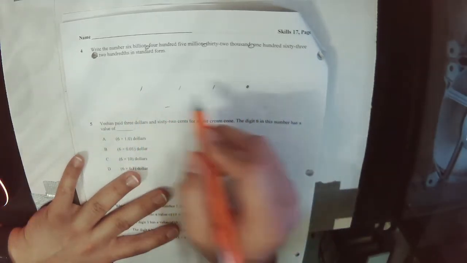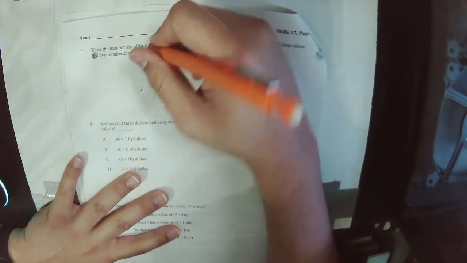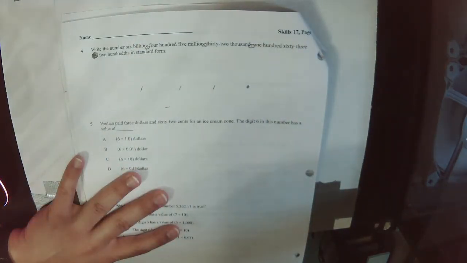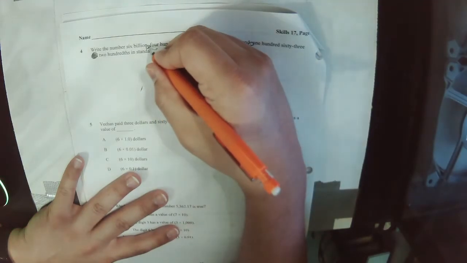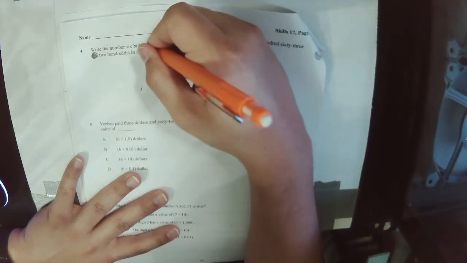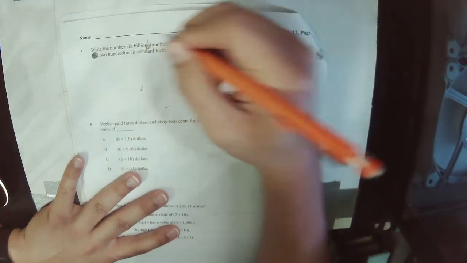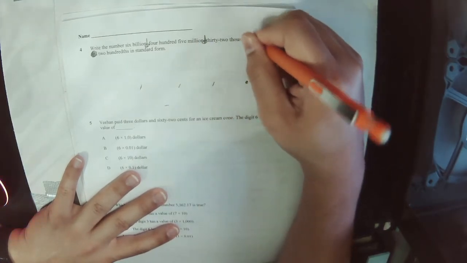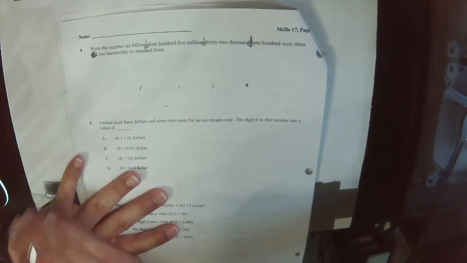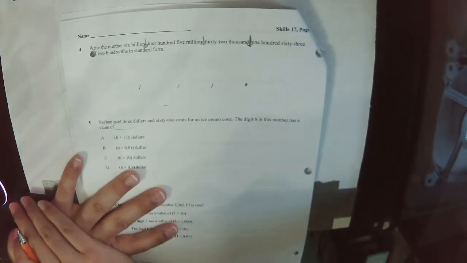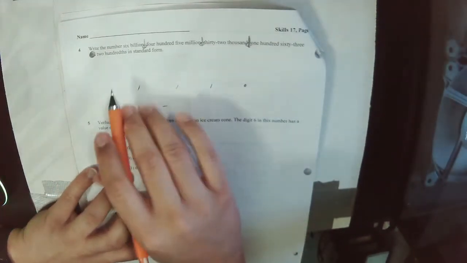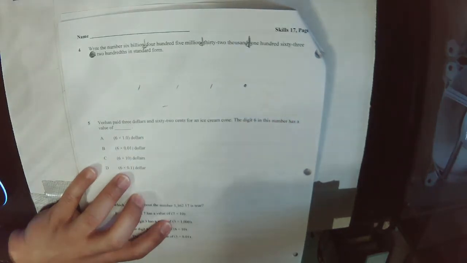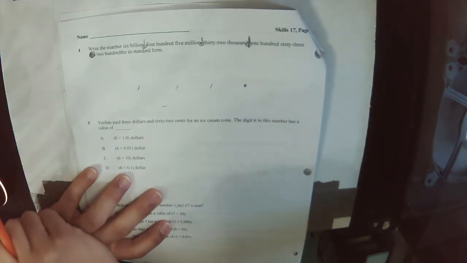Okay. I know that there are 3 commas. What I'm going to do, just to help myself, wherever those commas are, I'm going to draw a line. Like I'm chopping up this number. Chop, chop, chop. This way, I have smaller pieces to work with. Smaller pieces are always better to work with.